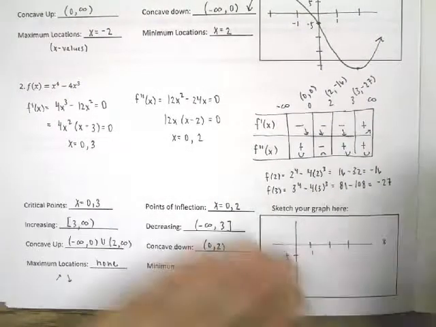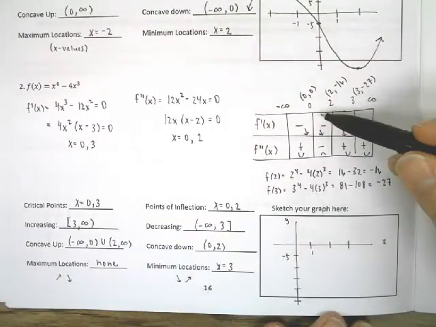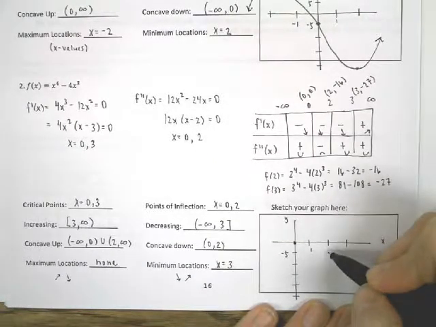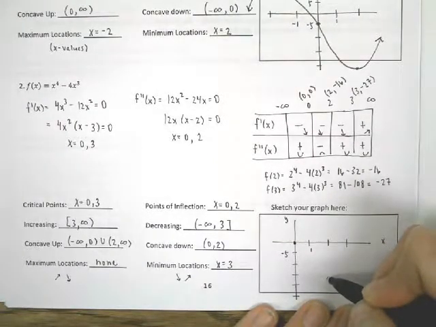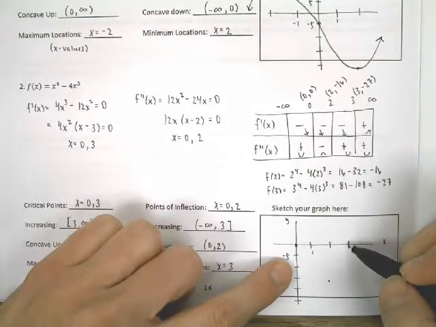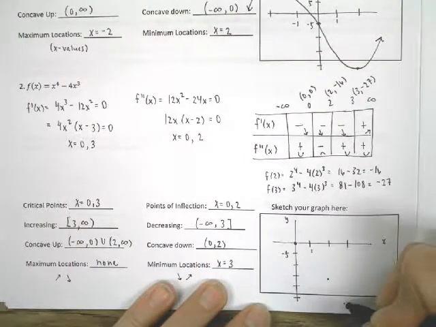And let's plot some points. I have 0, 0. I have 2, negative 16, and then 3, negative 27. So down here.